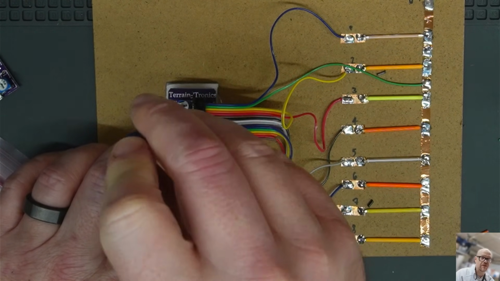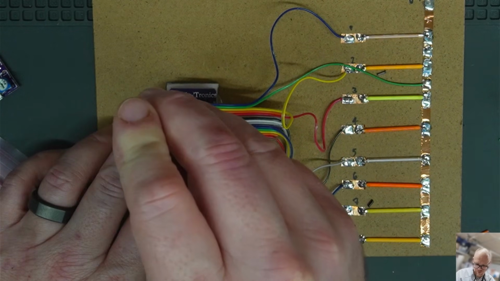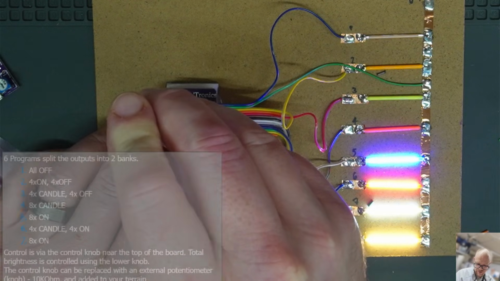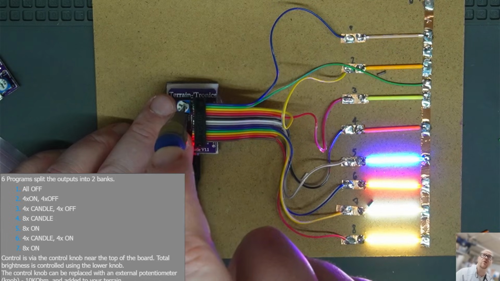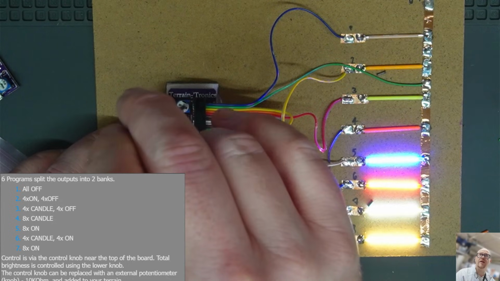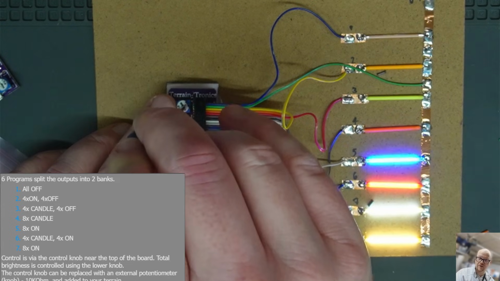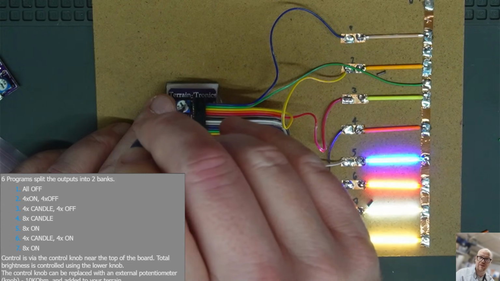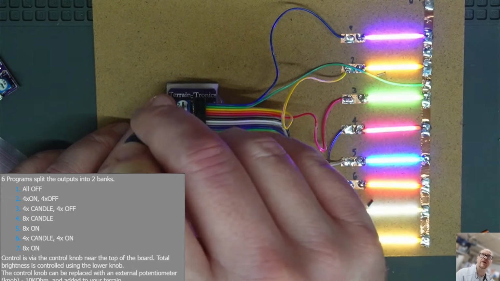Now these could be regular LEDs, it can be these strip LEDs, they can be all sorts. But if I turn this knob, it should soon start. There we go. So set program number 1, when I turn this up a little bit, is just the bottom 4 LEDs on. LED 1, 2, 3, 4. And then I can turn it a little bit more and they get a randomized candle flicker, and you can see that every single one is flickering differently. If I go up again, that's all 8 of them flickering independently.